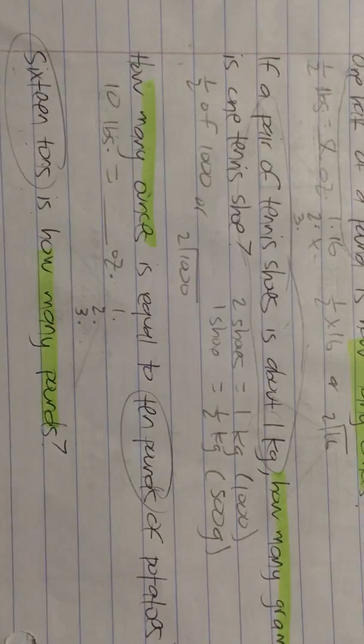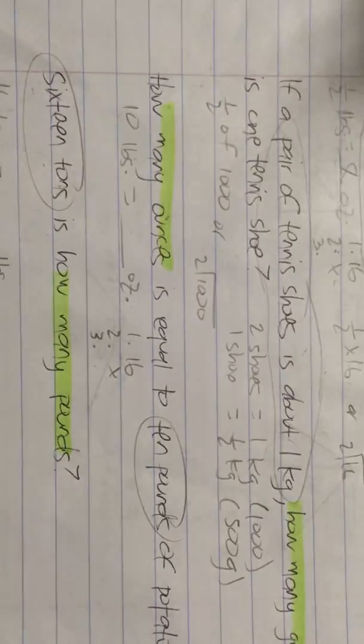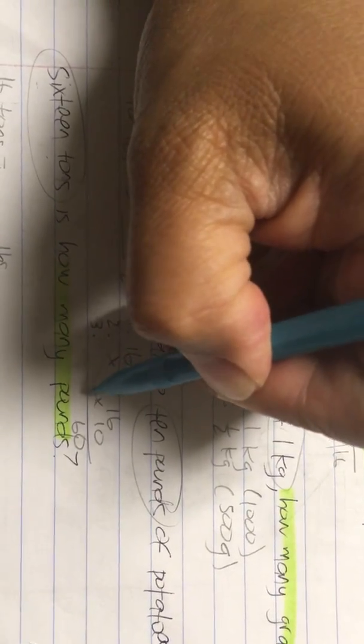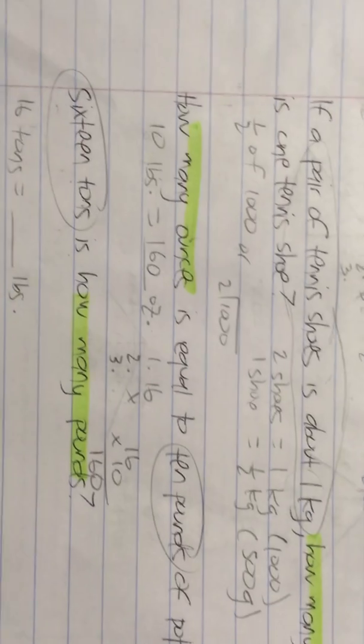So first of all, special number. There are 16 ounces in a pound. We're going from pounds to ounces, which is larger to smaller, so multiply. And then we set it up. We've got zeros, so we can work it out this way. 16 times 10. We can simply shortcut and bring down the 0. 1 times 6 is 6, and then 1 times 1 is 1. So final answer, 10 pounds equals 160 ounces.